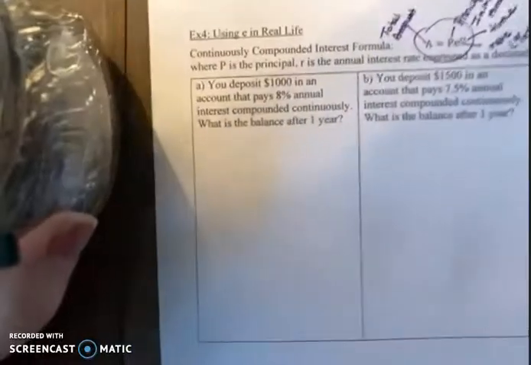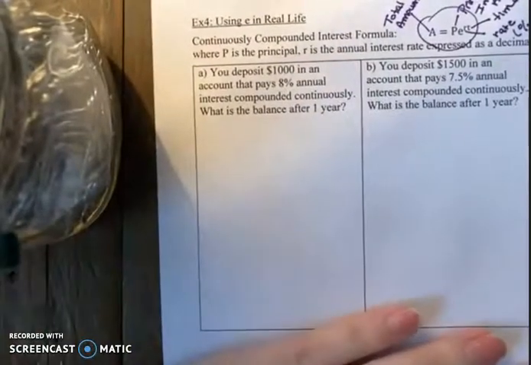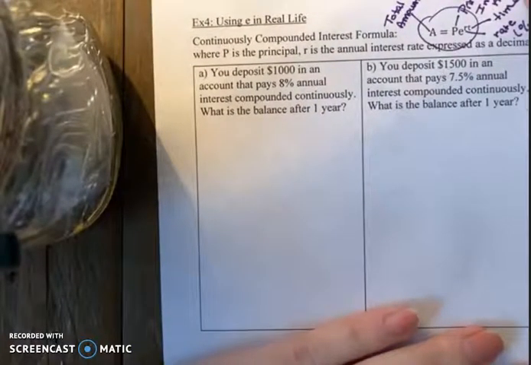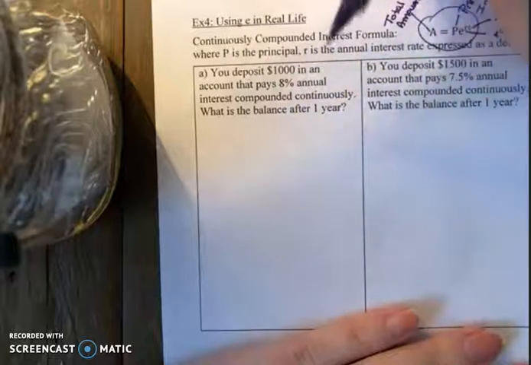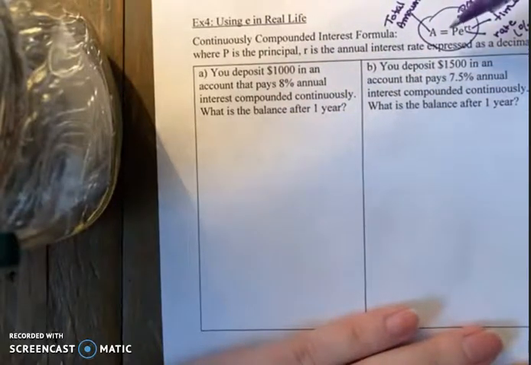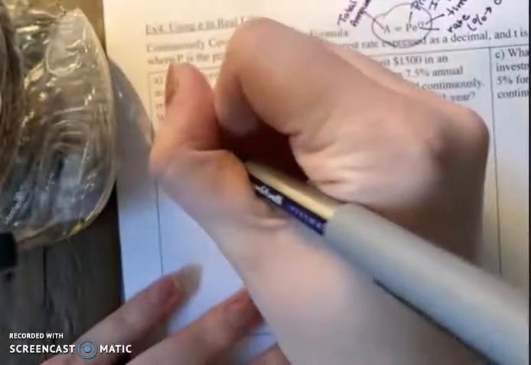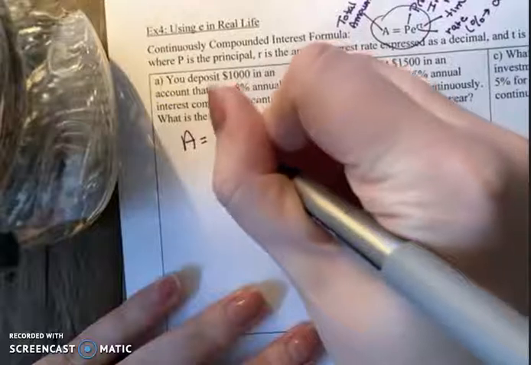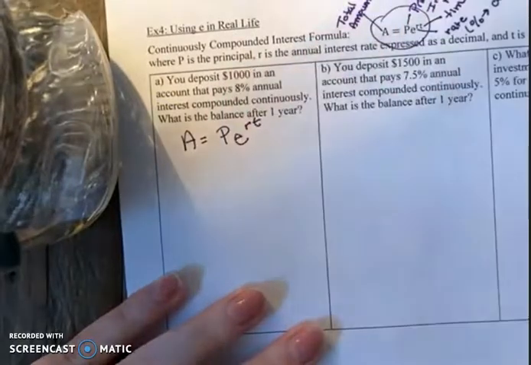Now, if I were looking at something like Part A, it says you deposit $1,000 in an account that pays 8% annual interest compounded continuously. What is the balance after 1 year? The first thing that we need to do is use the information given in the problem to write an equation. Now, because it said compounded continuously, I know that I need to use A equals P times E raised to the RT power.